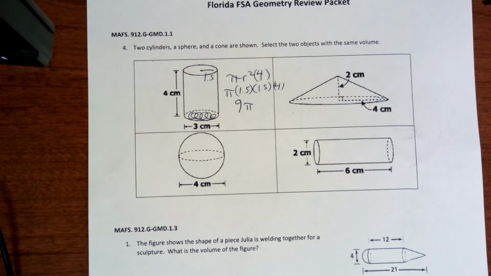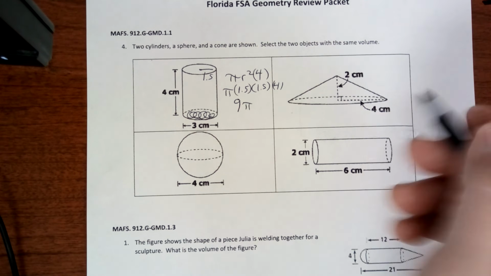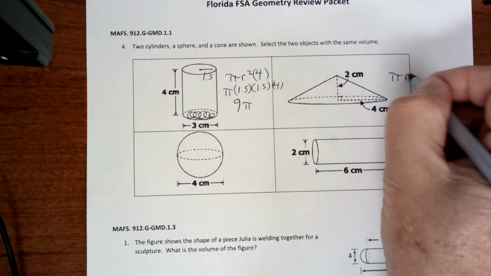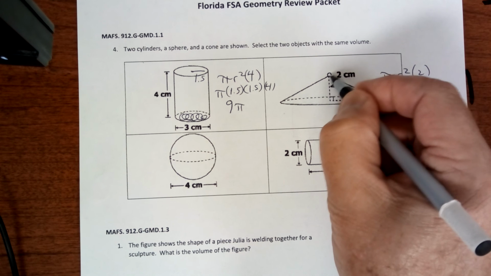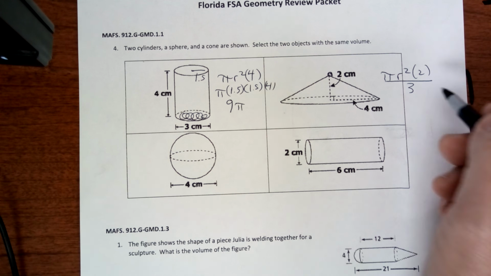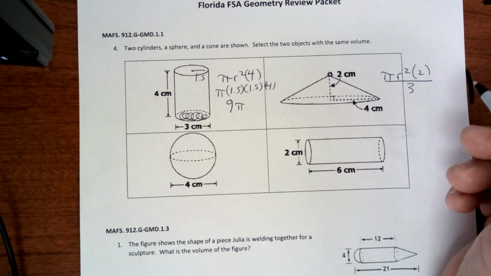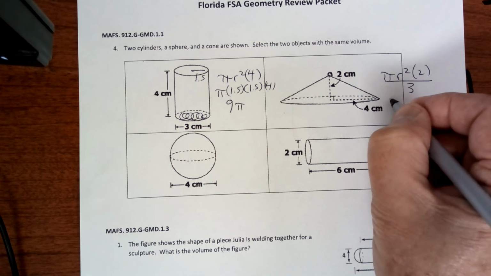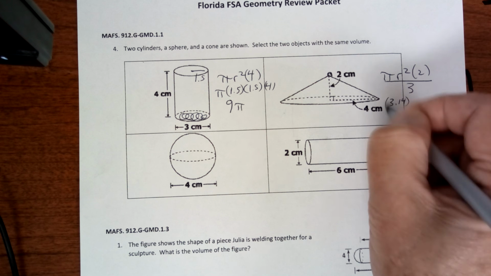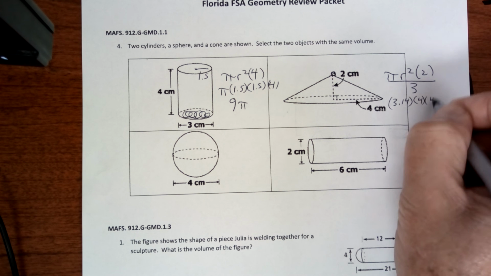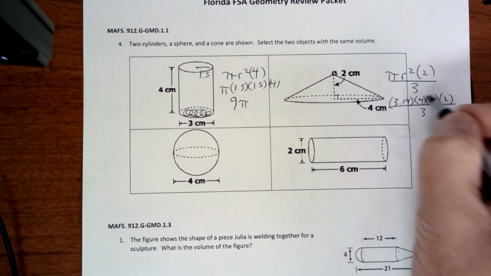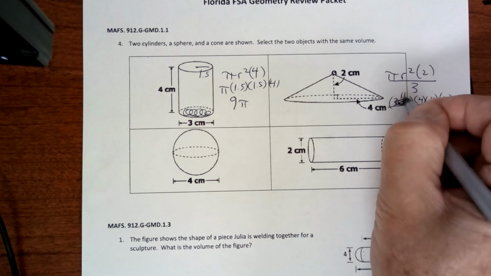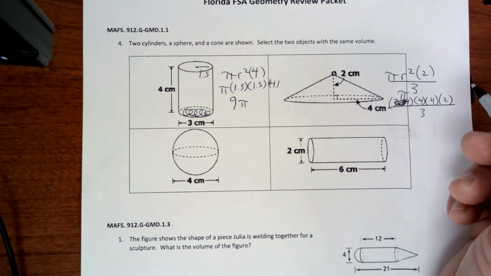This one right here, the area of the base is pi radius squared times the height. But then you have to divide by 3 because it comes to a point. So let's figure this out. So pi is 3.14. The radius is 4, times 4, times 2, and then divide by 3. This one, if you leave it as pi, let's scratch that out and leave it as pi, you're going to get 32 over 3 pi.